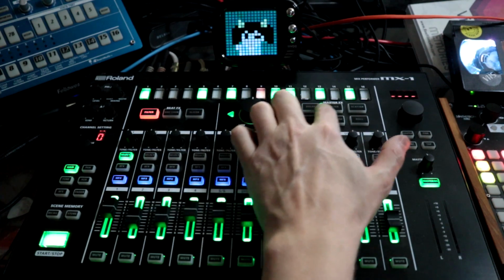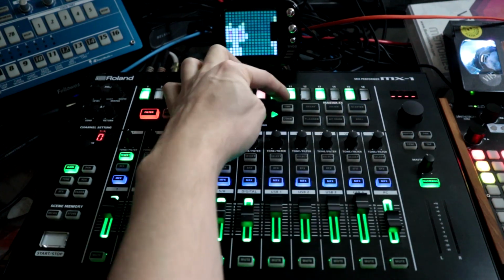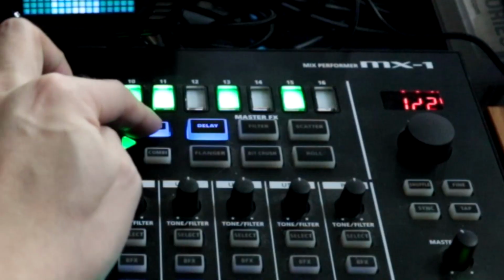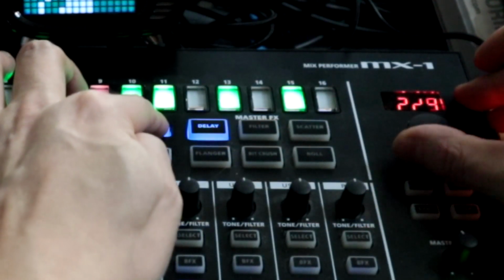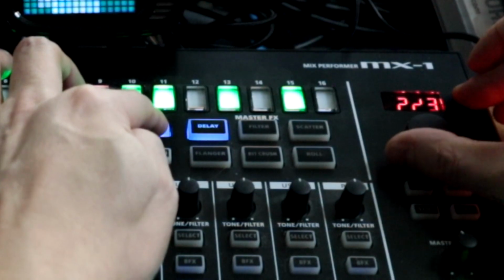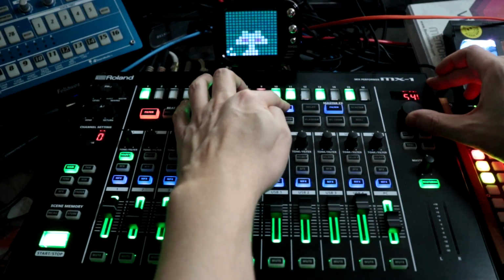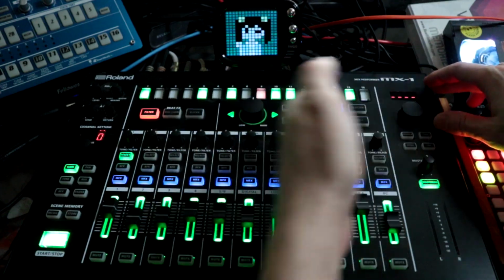So we're going to go through all of the master effects here. What I'm going to do also is show you time. If you have, say, delay enabled and you hold down time, we can change this to different lengths. Or if it's a filter, if you hold down time, it's going to change the resonance. We're going to go through all these.